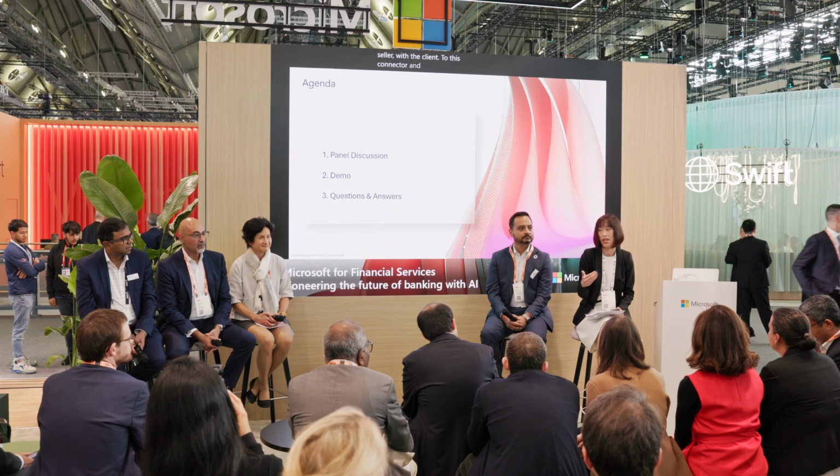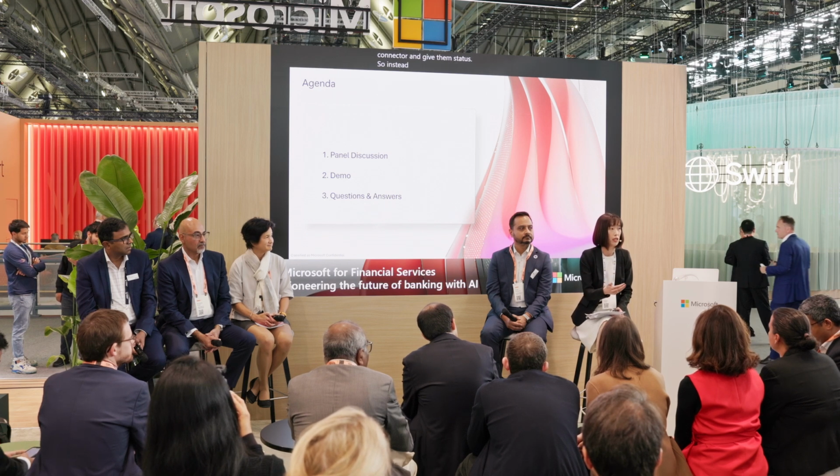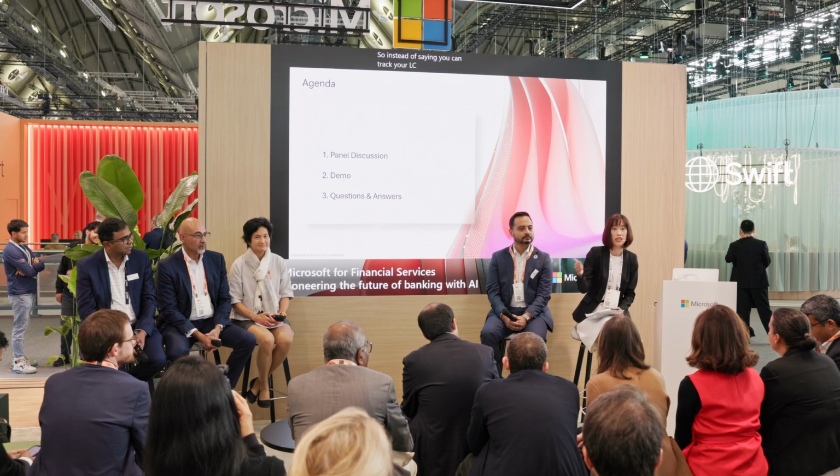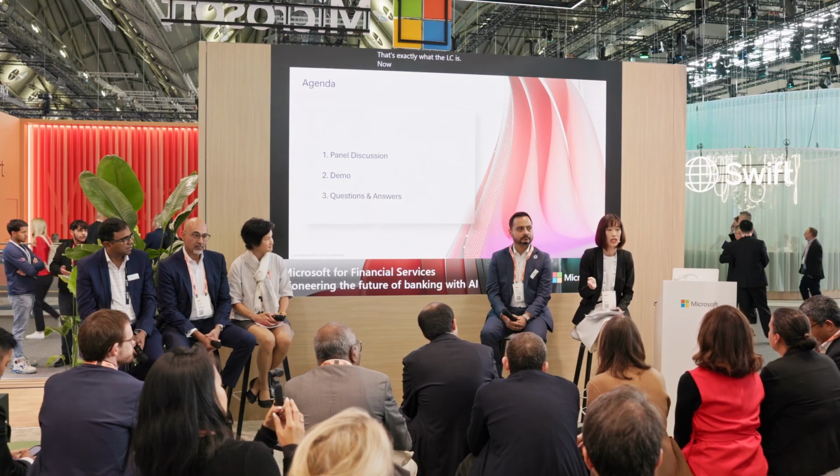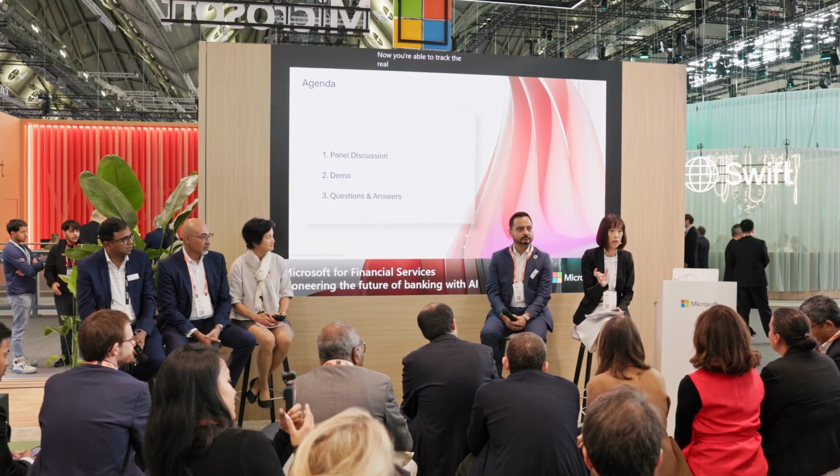This is an instant transfer of data packages, so it eliminates the DHL, couriers, all that from one bank to another bank. It also allows the banks to communicate with the seller, with the client, through this connector and give them status. So instead of saying you can track your LC by the DHL number and wherever your data is traveling, your packages, that's exactly what the LC is. Now you're able to track the real-time status. Now, we're really shortening the time here.